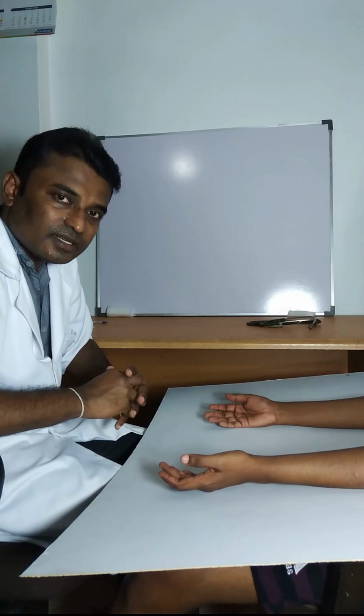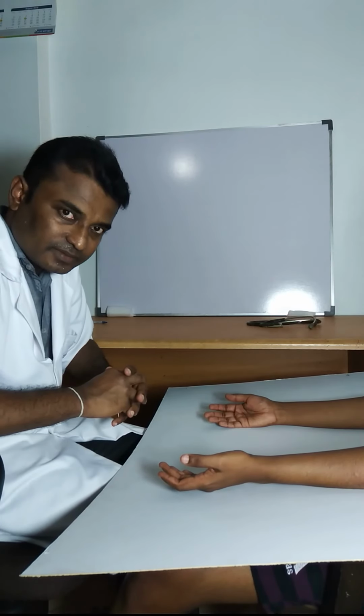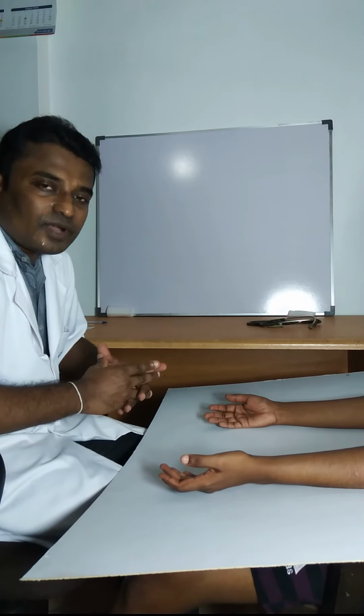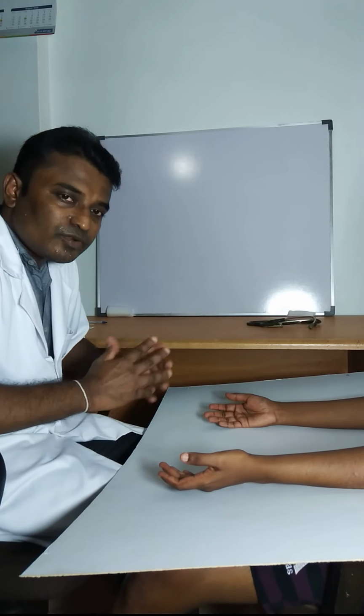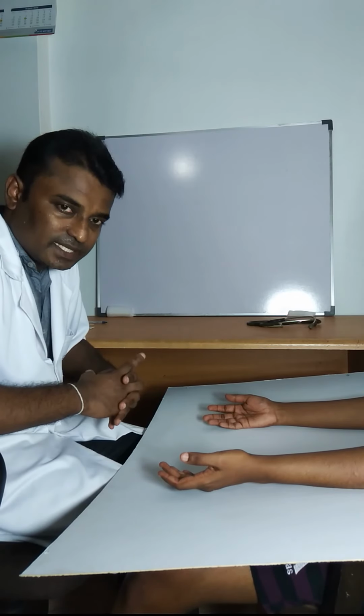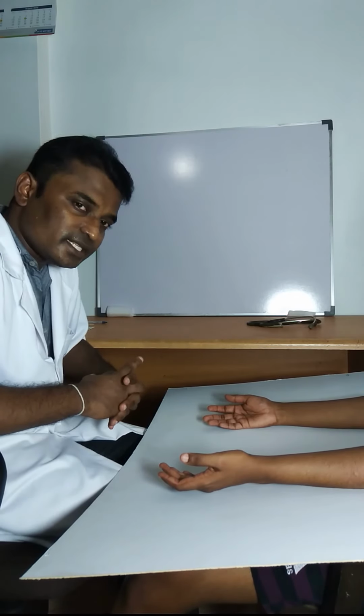Then you have to check the motor function of the hand. So what are the important motor functions of the hand? Again, there are two aspects. One, we are going to check each individual muscle or groups with specific actions, or else you may check the motor functions based on the nerves which supply. So if you are going to check for the three nerves, the ideal muscle to be checked for the median nerve is abductor pollicis brevis.